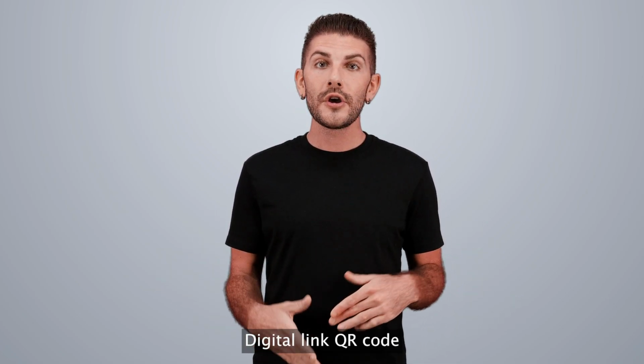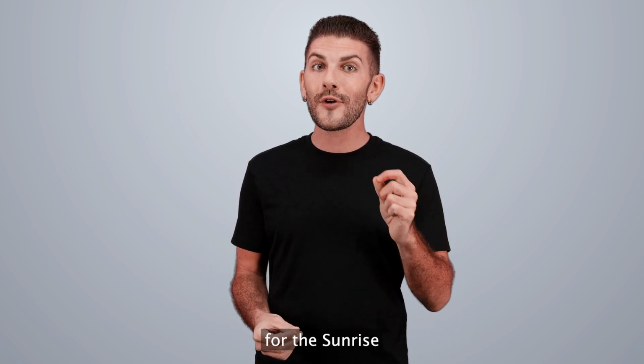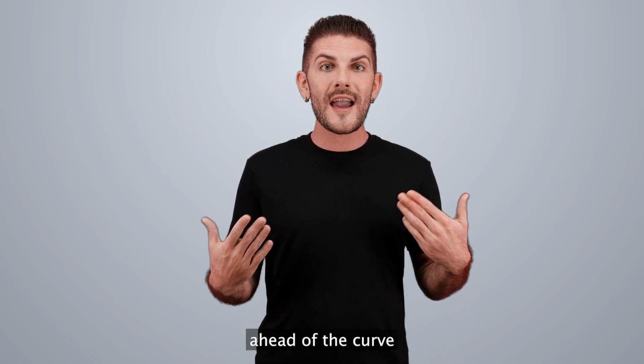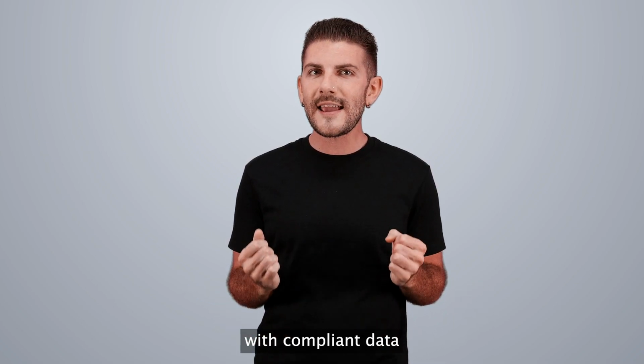And there you have it. You've successfully created a GS1 Digital Link QR code using the App Store's QR code solution. Your business is now ready for the Sunrise 2027 initiative, keeping you ahead of the curve with compliant, data-rich barcodes.